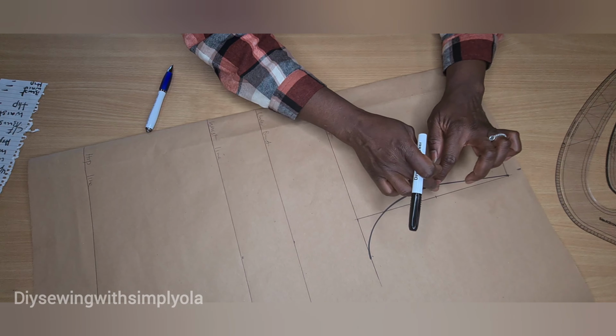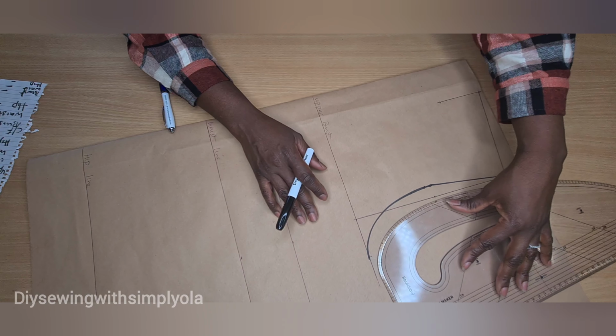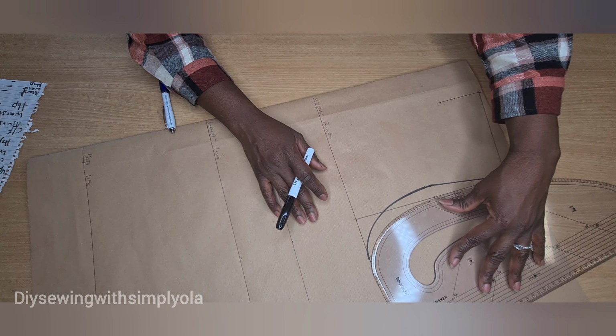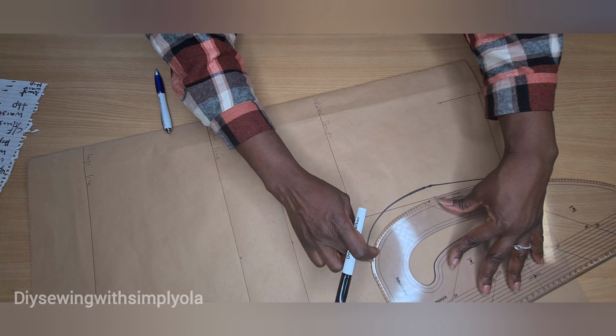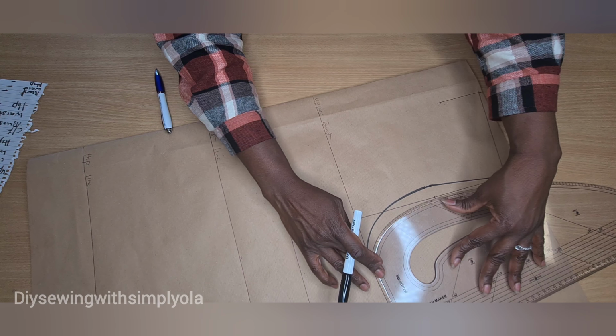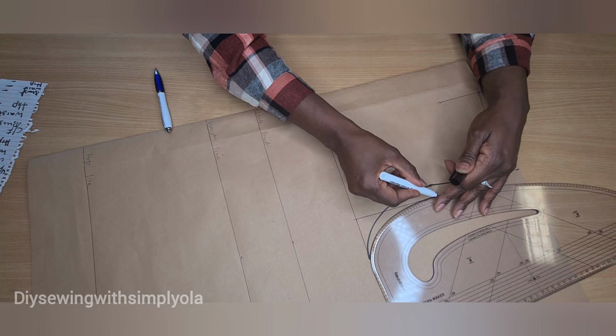And the reason why you have to do this is because from the front we are bigger than the back. So in order for us to have that room, that is why you have to differentiate the front and the back.